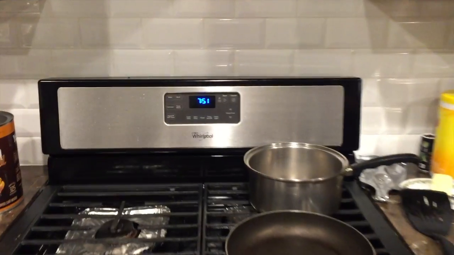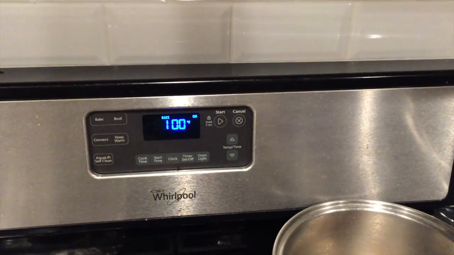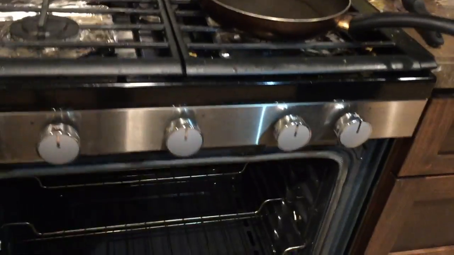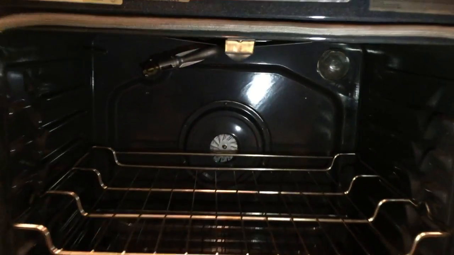Moving forward, we can see the user input, which is the temperature, and the display feature, which reads the temperature back to the user. On the inside, we can see internal components of the fan and the heating system. This particular oven is a gas.